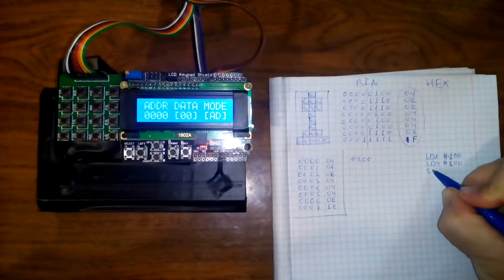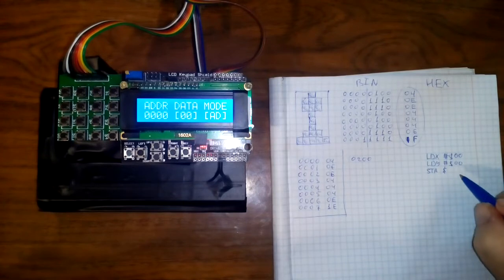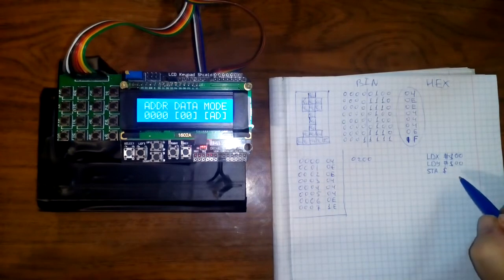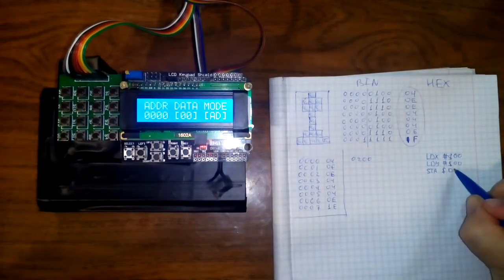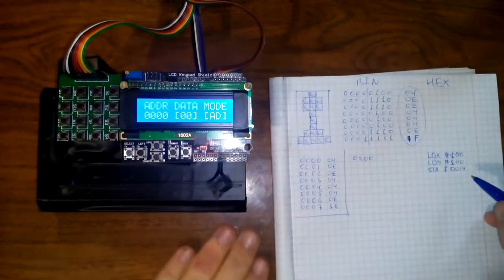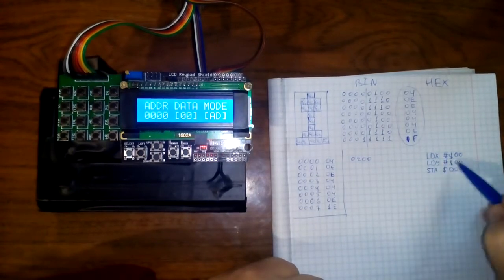So here I just need to say STA, or STX, or STY, whatever, no matter what is in the A register. This is just a custom implementation specific to this device.